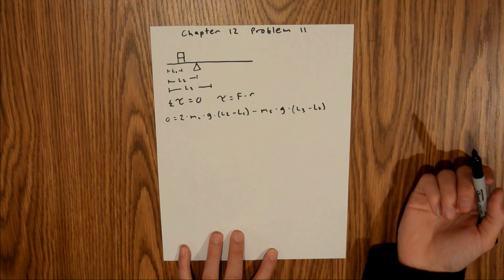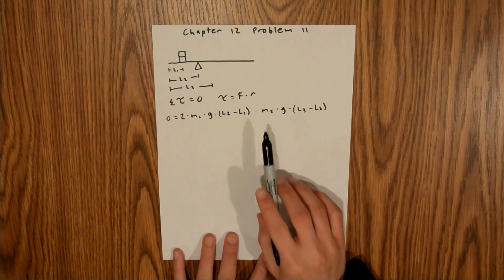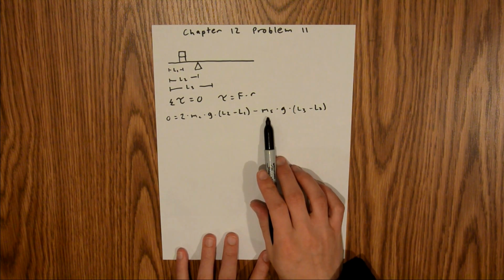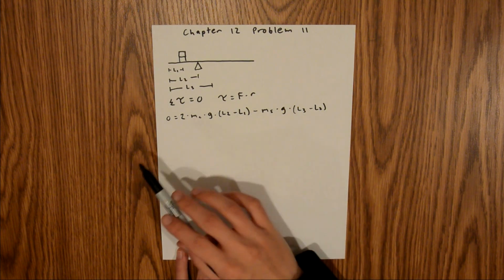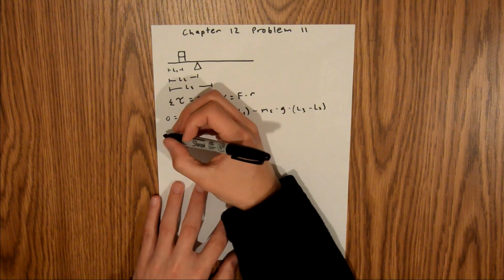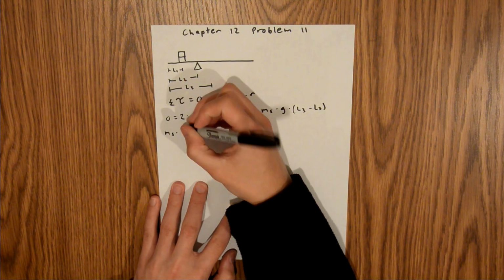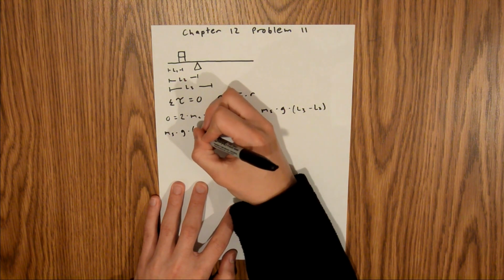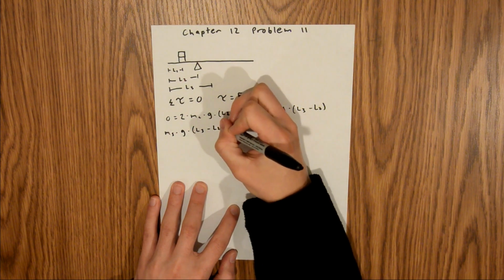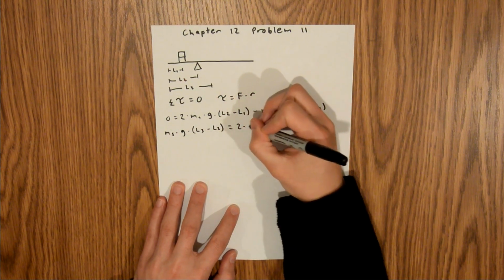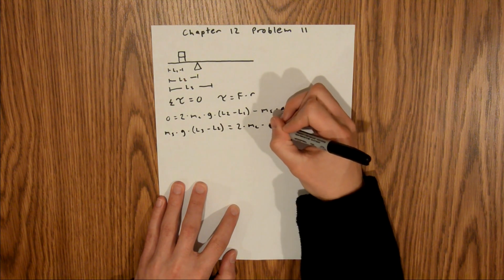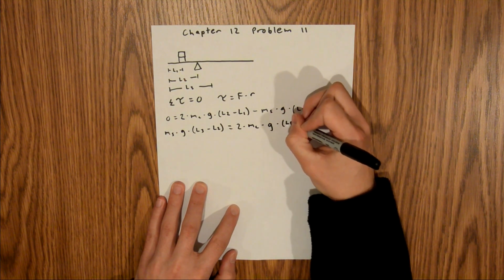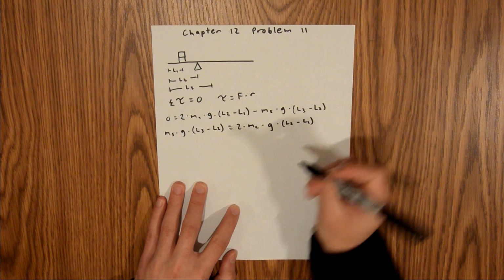And now we have our balance completed, and we're looking for the mass of the meter stick. And so what we can do is we can take this whole quantity and add it to the other side, and so we get the mass of the stick times gravity times length 3 minus length 2 is equal to 2 times the mass of a coin times gravity times length 2 minus length 1.